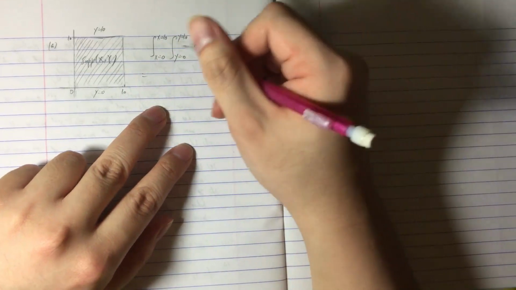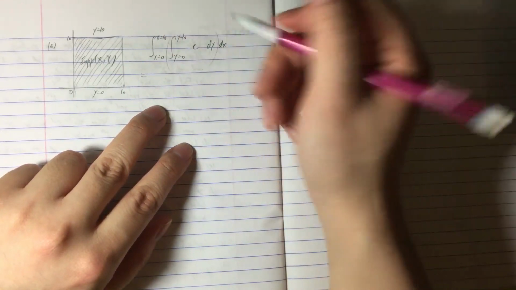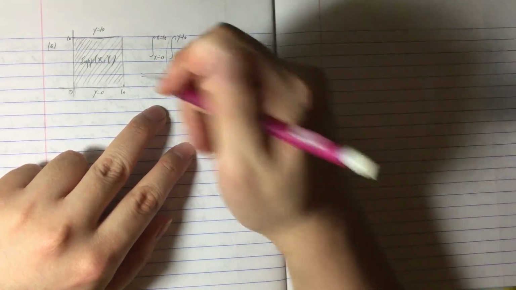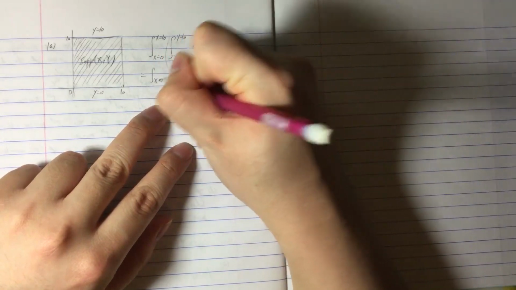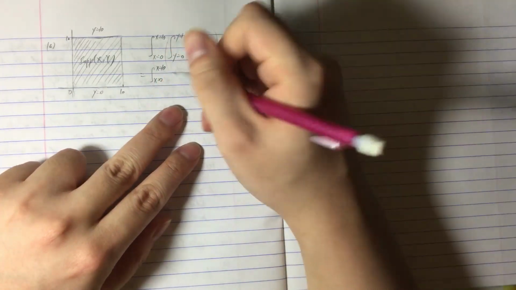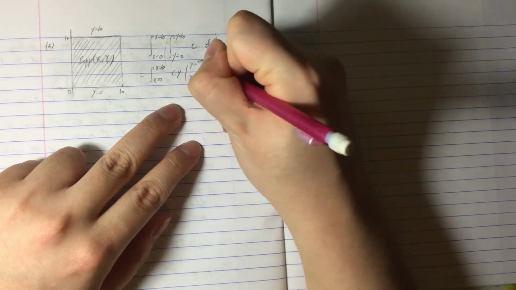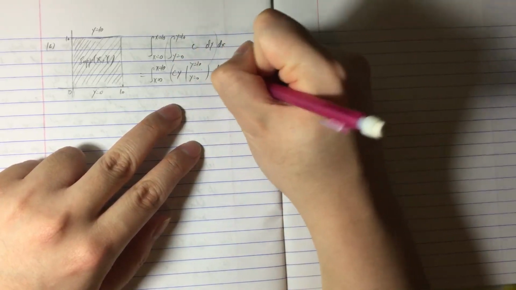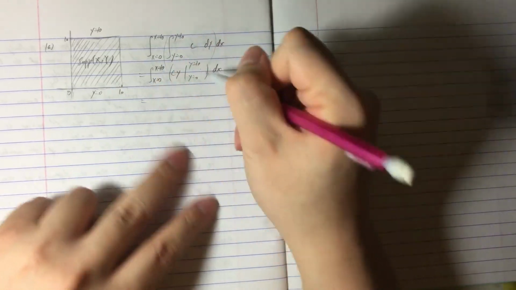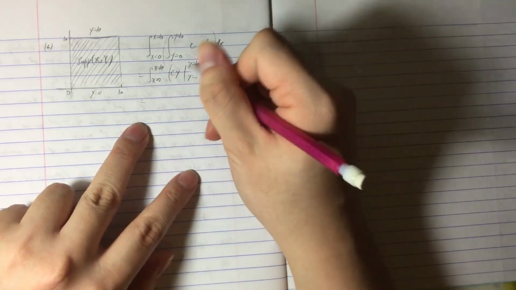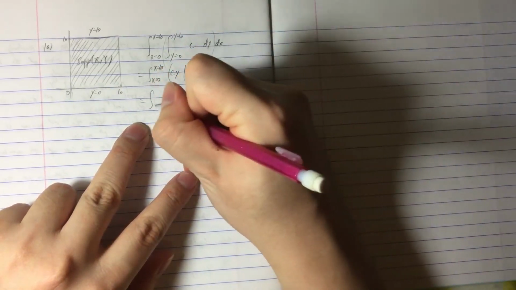Then take the antiderivative with respect to y, leaving x the same. I get Cy, y from 0 to 10, dx. Then plug in 10 and 0 and take the difference.